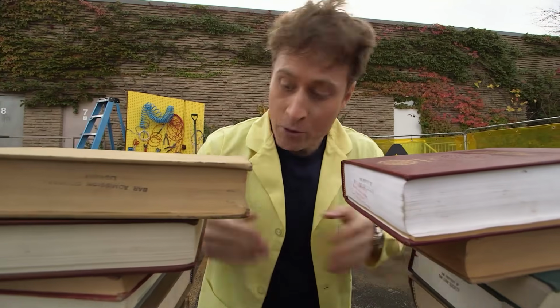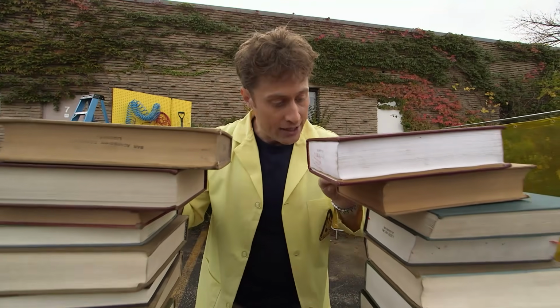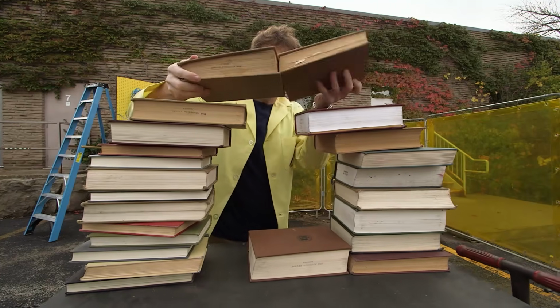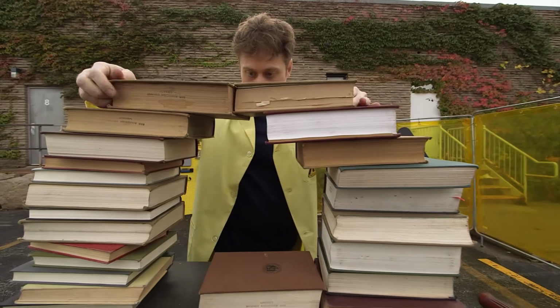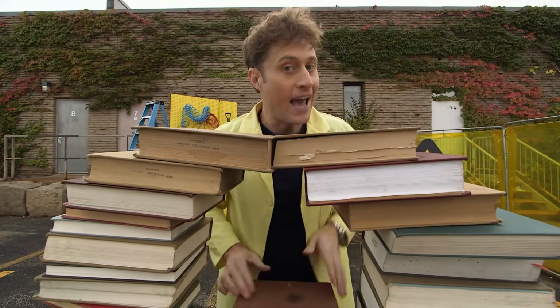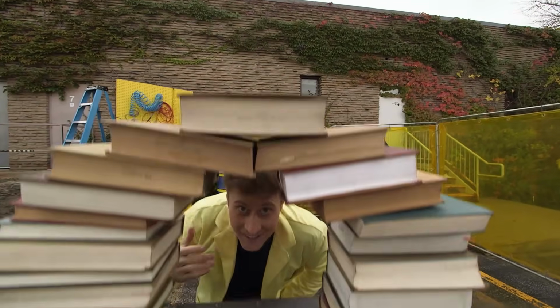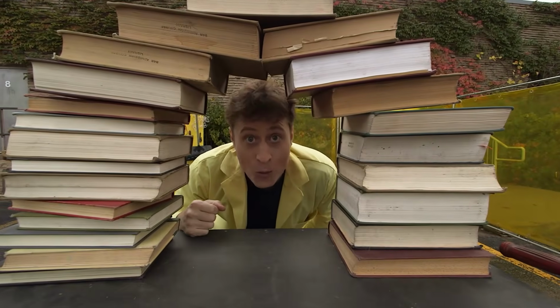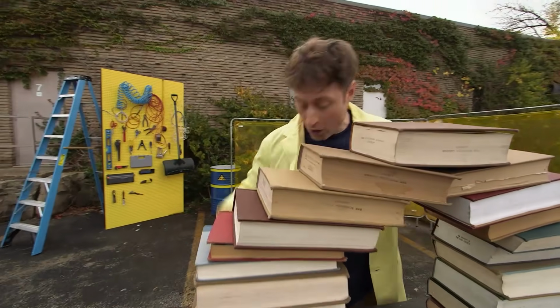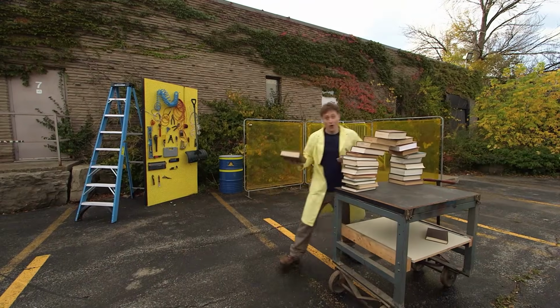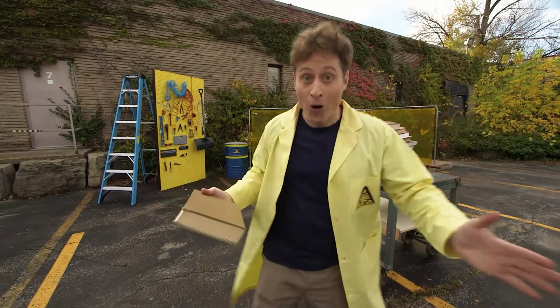Just go up until you're happy with the height, and then stack each next layer a little closer to the middle until the final layer touches just like this. And then you take a big heavy book and you drop it right on top. And it's pretty stable, and you've just made a doorway. It works even better if it's part of a wall because you want extra weight on the outside of these books here. So of course, I had to build one that was part of a whole wall.